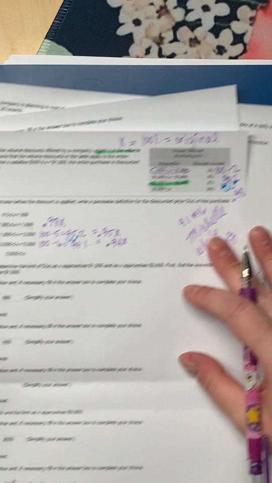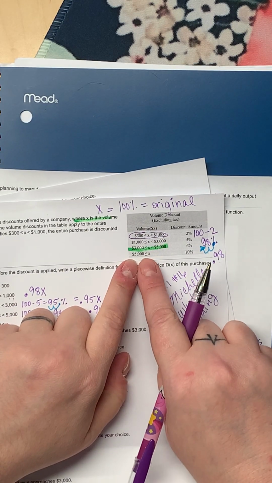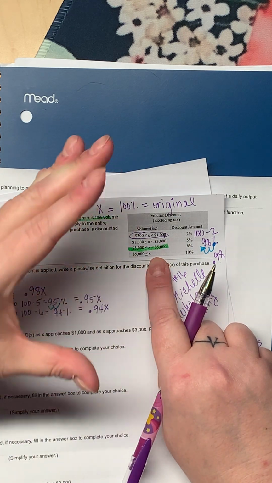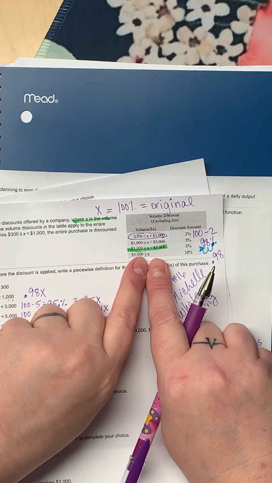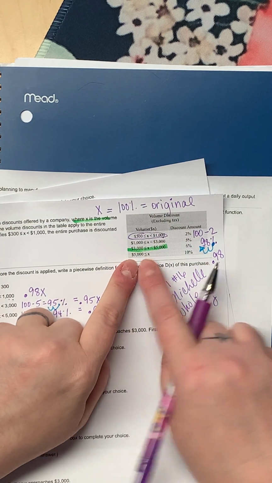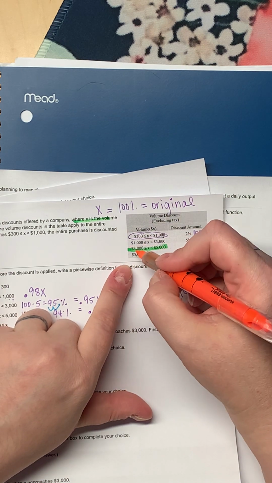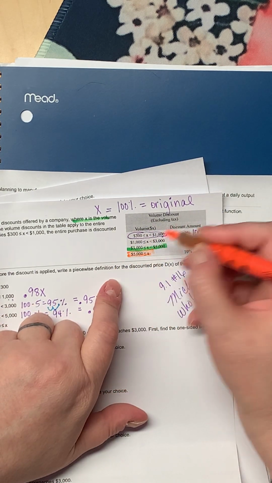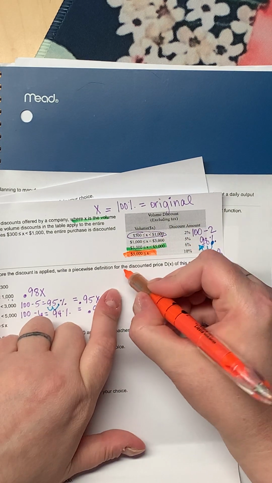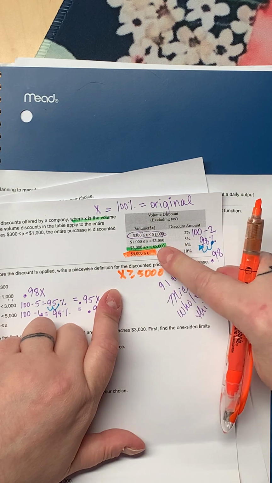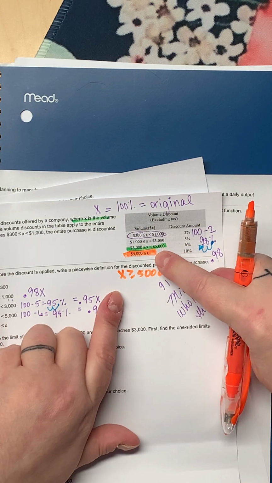Okay, then lastly, since X is bigger on this very last one, it says 5,000 is less than or equal to X, or you can say X is bigger than or equal to 5,000. That's another way that you can write this last one.